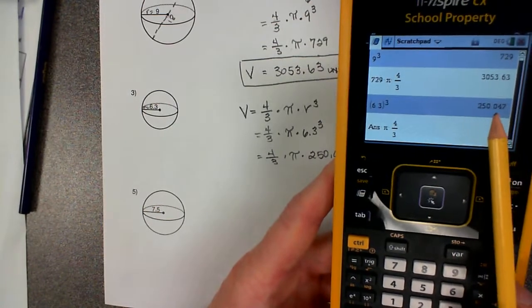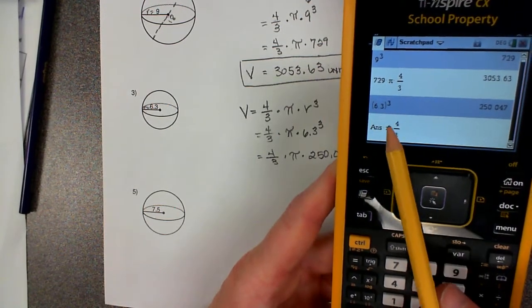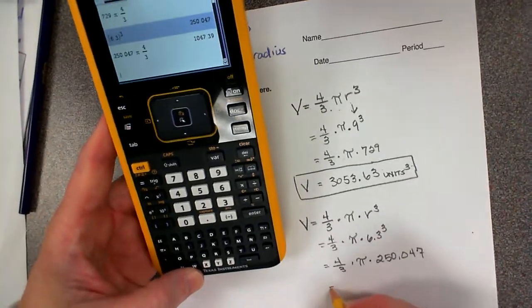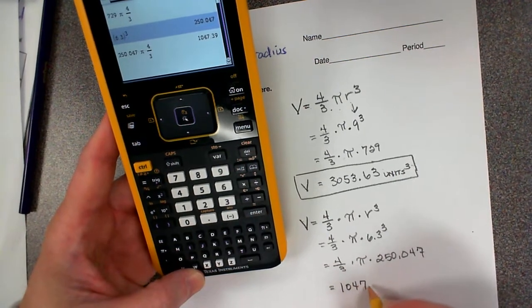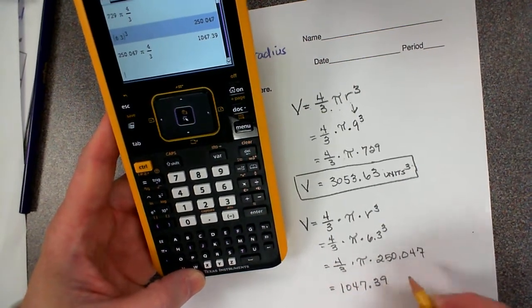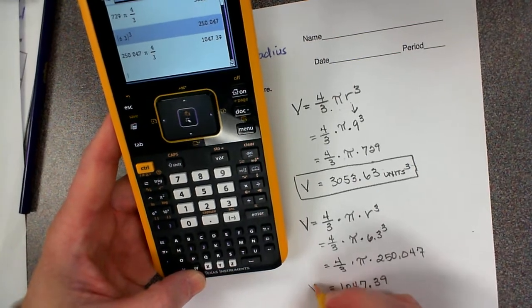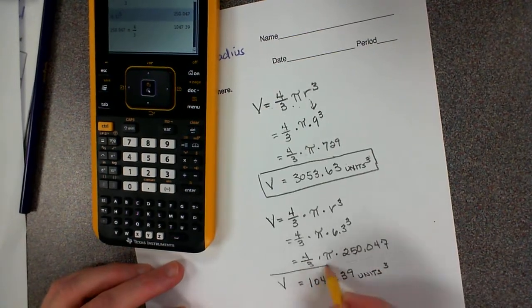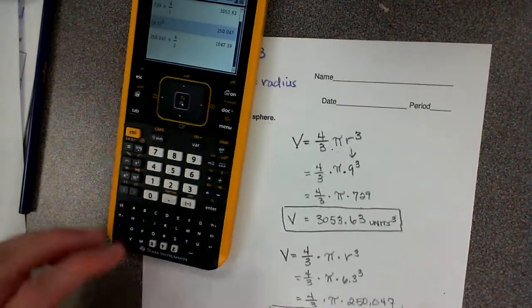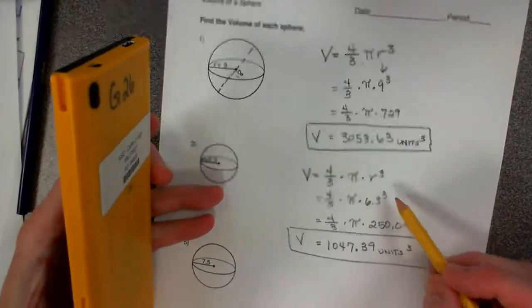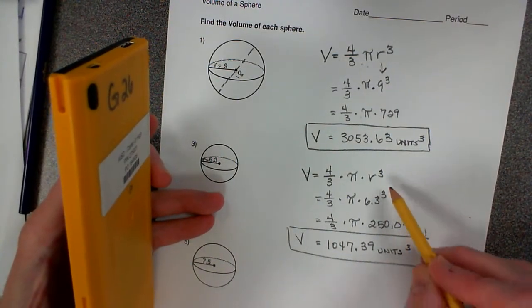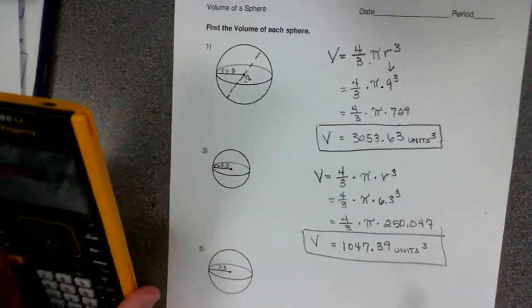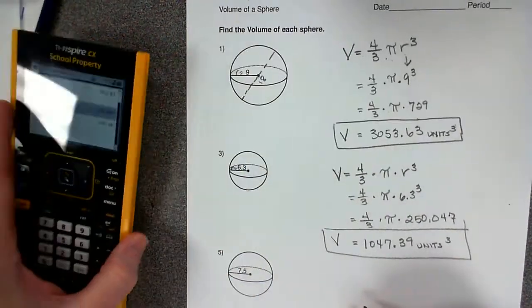Here I'm taking the 250, which is my radius cubed, multiply that times pi times 4/3, and I'm going to get 1,047.39. And that's units cubed. Now, this is the final answer, but I want you to be clear. We're going to check each one of these steps because each one of these steps is an answer choice on the STAR. Okay? So be detailed and intentional about solving each one of these.